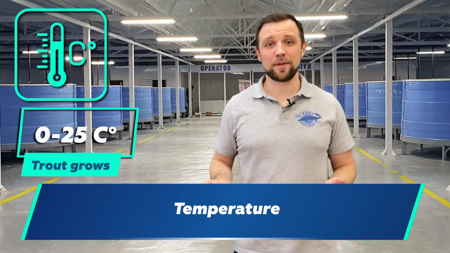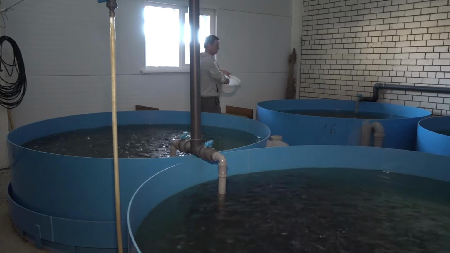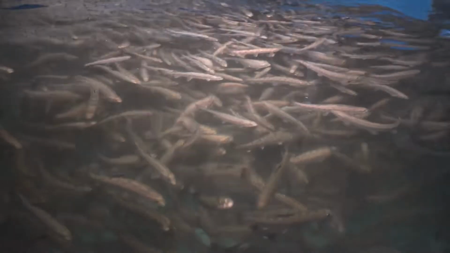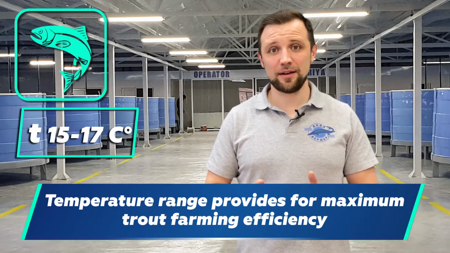Temperature. In general, trout is farmed at a temperature range from 0 to 25 degrees Celsius, and this is the temperature range within which it can live. But if we are talking about growing it in RAS, the maximum efficiency is achieved at a temperature of 15–17 degrees. Anything below that is already worsening the growth parameters due to cold water and thus slowing metabolism. If the temperature is higher, its growth parameters are also impaired due to the fact that this is no longer the optimum temperature range. The water is too warm and trout doesn't feel comfortable. Therefore, the optimum temperature for trout farming is 15–17 degrees.